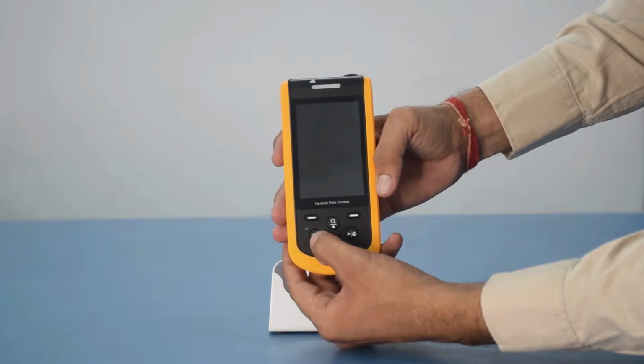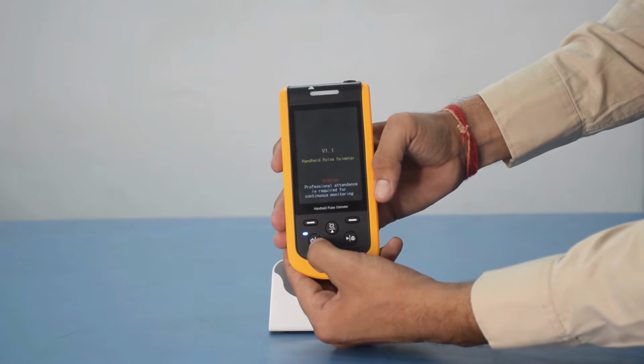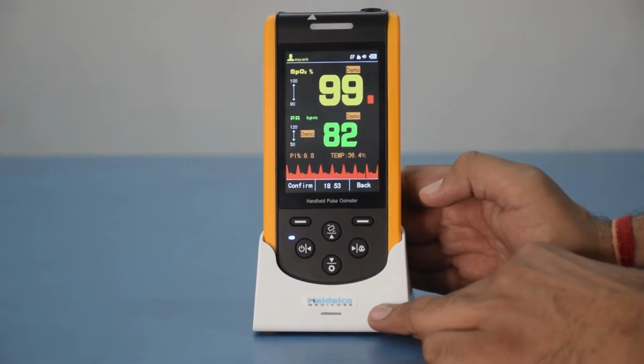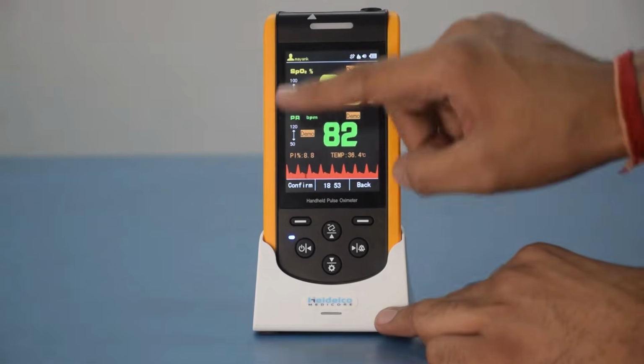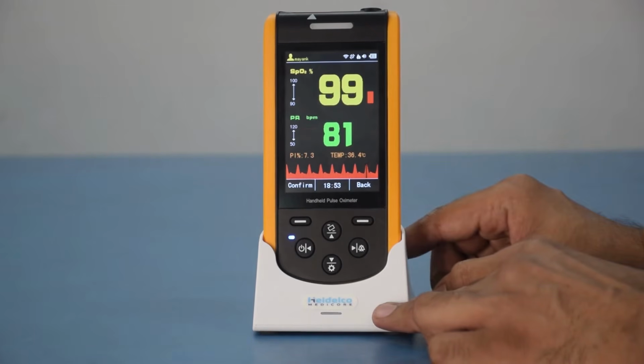This is a power button. I have to press it for 1 second. Now you can see that the machine is on and the machine is placed in demo mode. Now you can focus on the screen. It represents two parameters: SpO2 and temperature.